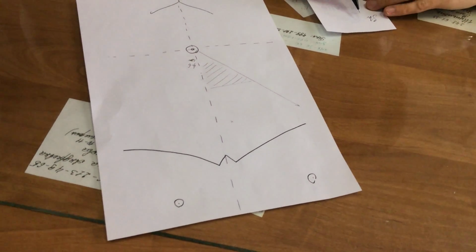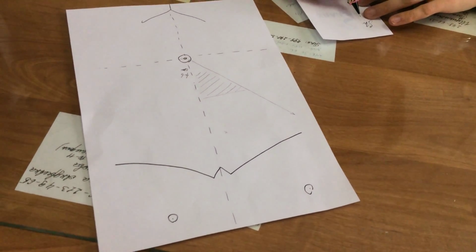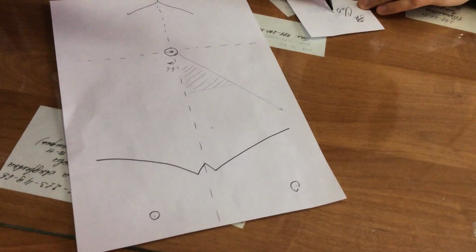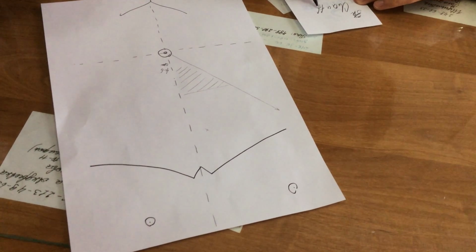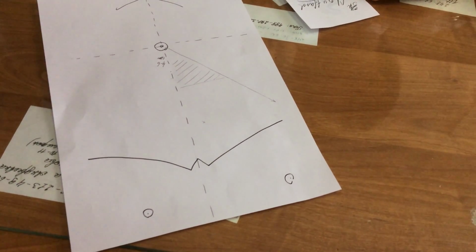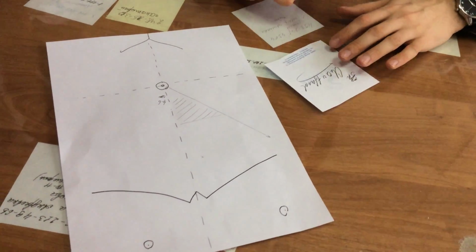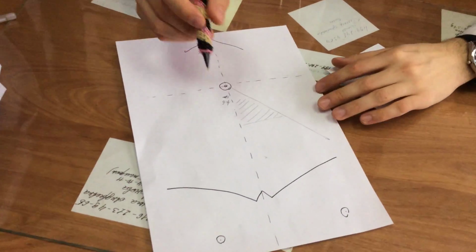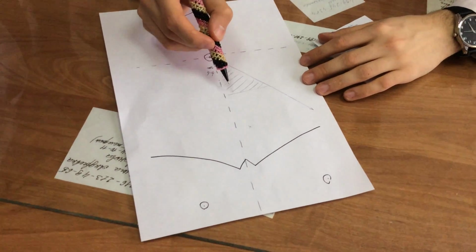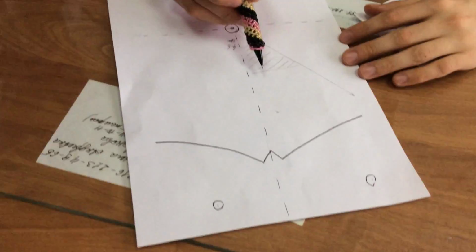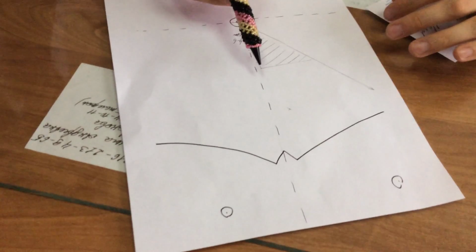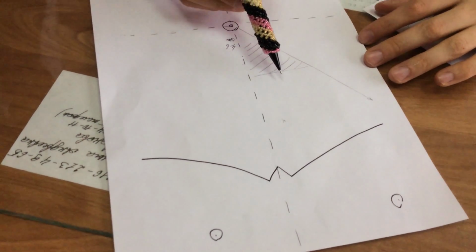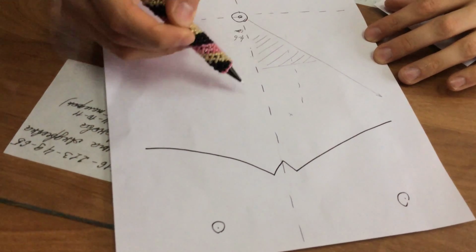Google said it is at the epigastrium. You imagine the musculus rectus of abdomen, like this.